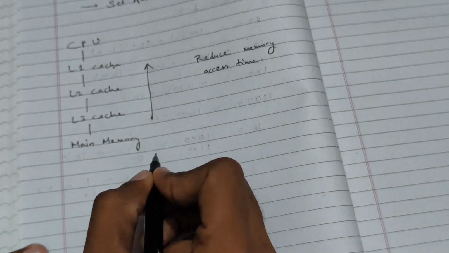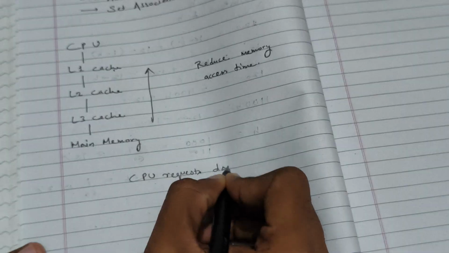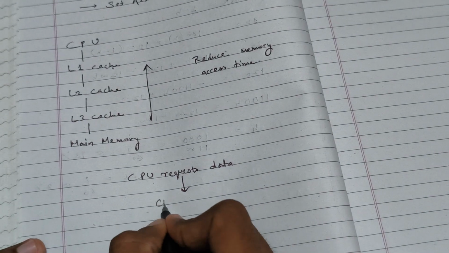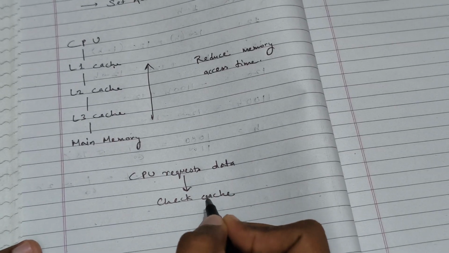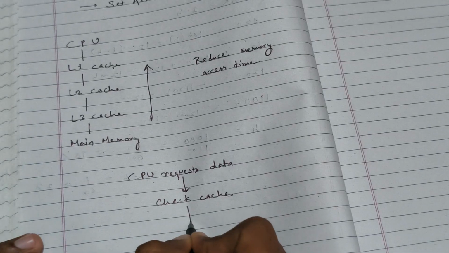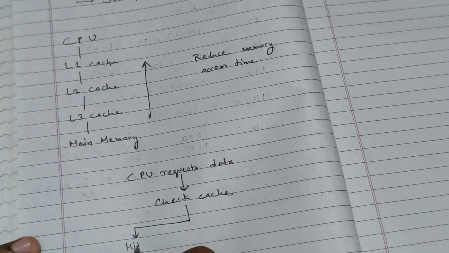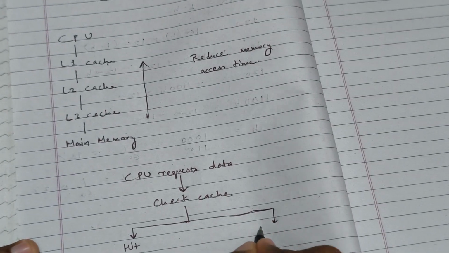Consider the CPU requests some data. The data would be checked in the cache, to see if it is available or not. Now, if data is found in cache, it is called a cache hit. If it isn't found, it's called a miss.